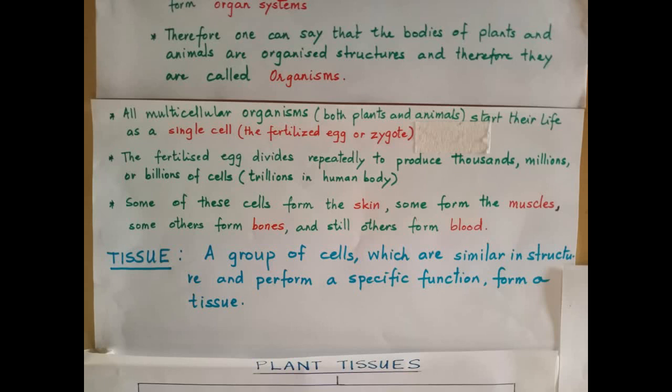Now, how do we define a tissue after learning this much about tissues, organs and organ systems? We can define a tissue as a group of cells which are similar in structure and perform a specific function. Okay? So, the definition of a tissue is a group of cells which are similar in structure and perform a specific function.